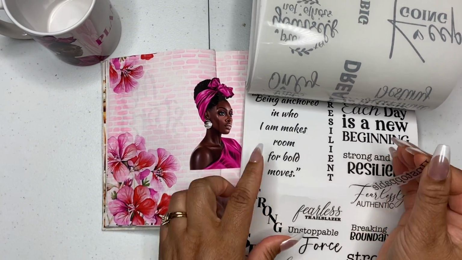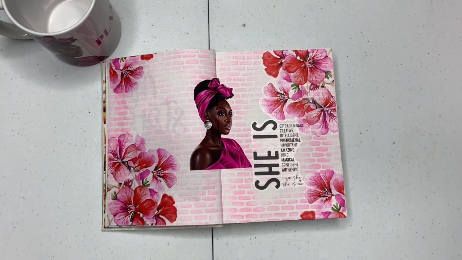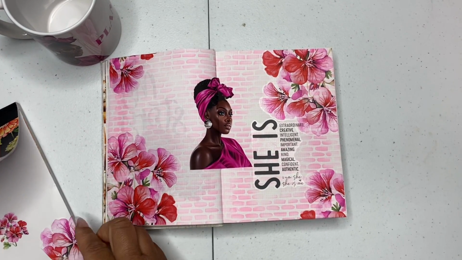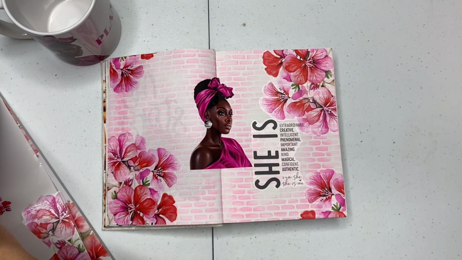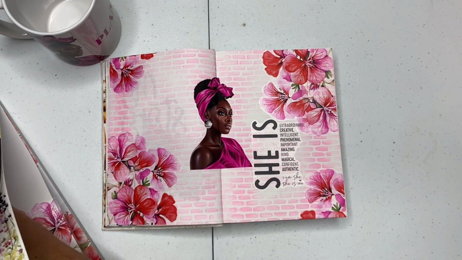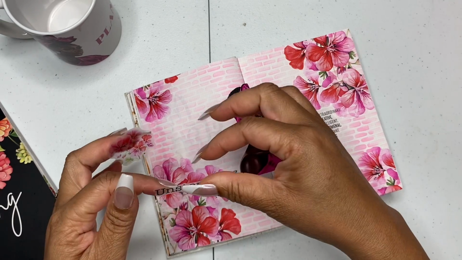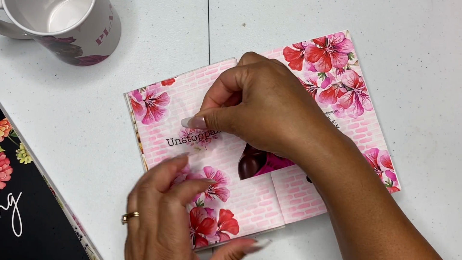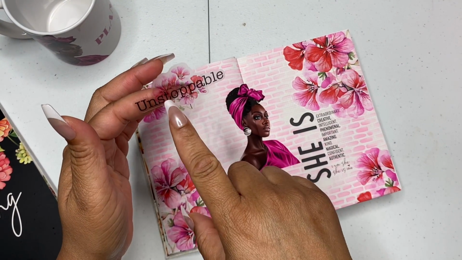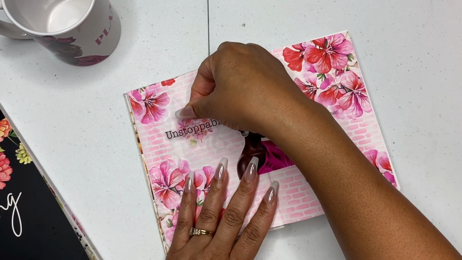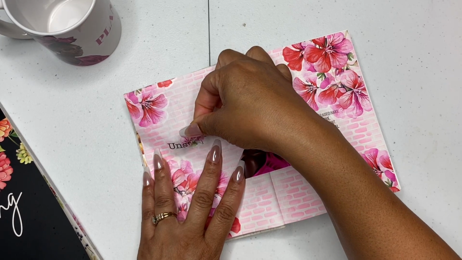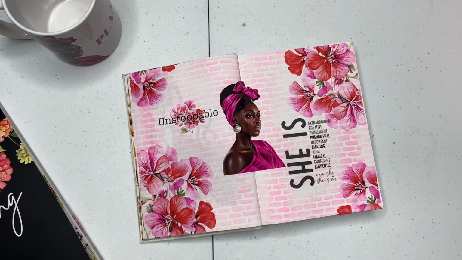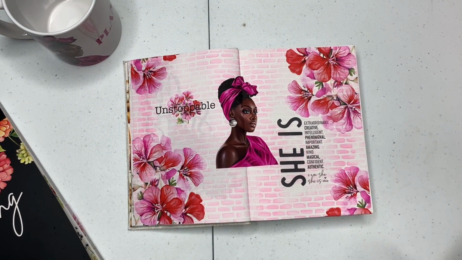Because it's not too big. I don't want it too big. And then I want to add another. Unstoppable. Right here. And then I paired it with the floral. That is beautiful. Look at that, y'all. You can't tell me that this isn't gorgeous, because it is.